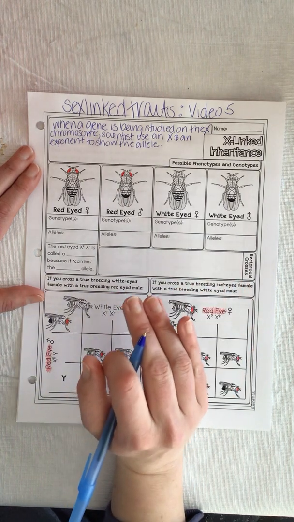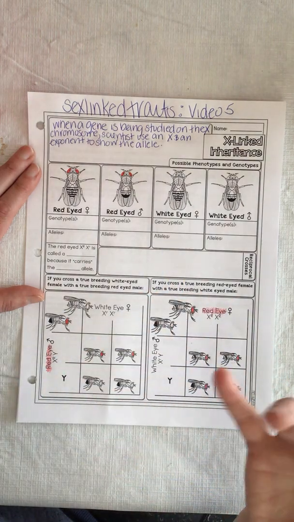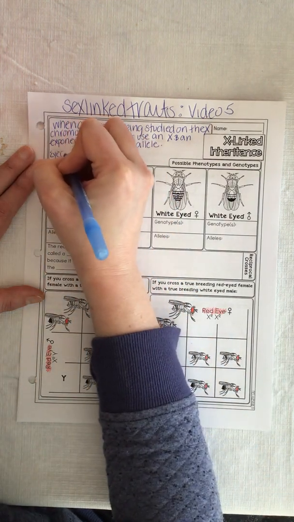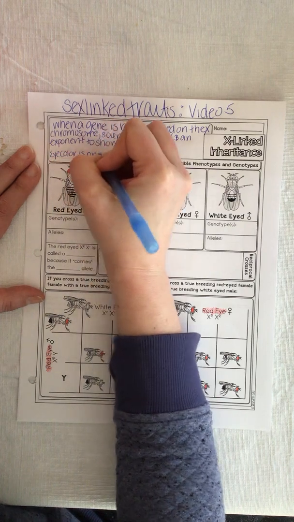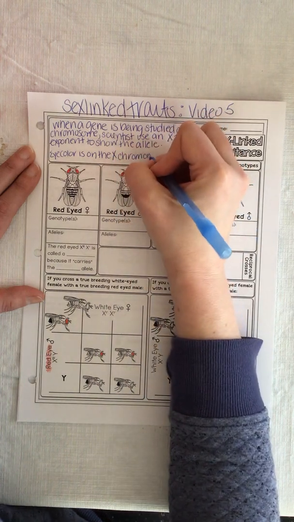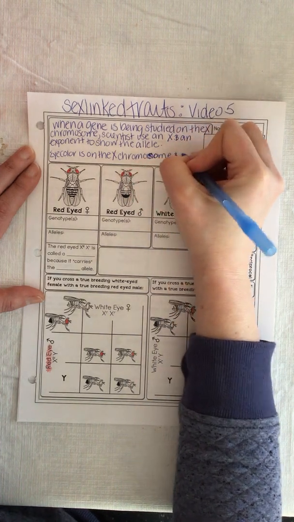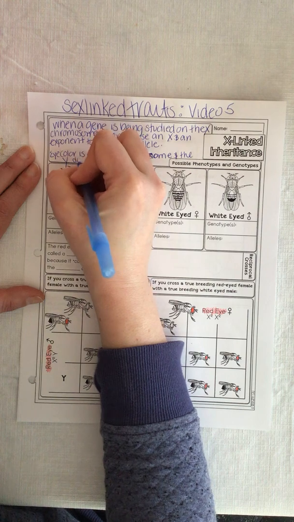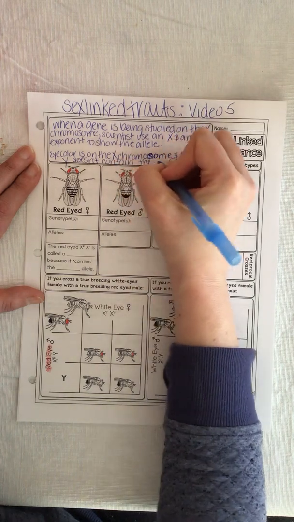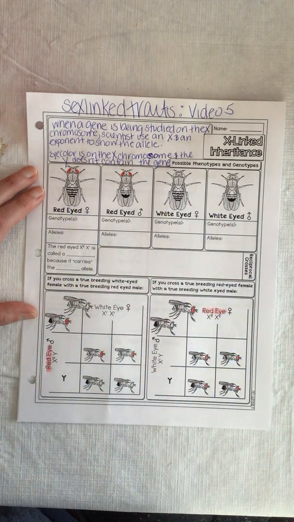If you take genetics as an elective your junior or senior year with Miss Ricciardi, you'll get to breed fruit flies. All right, so eye color is on the X chromosome. And the Y doesn't contain the gene. All right, so if we look here, we have 4 fruit flies.